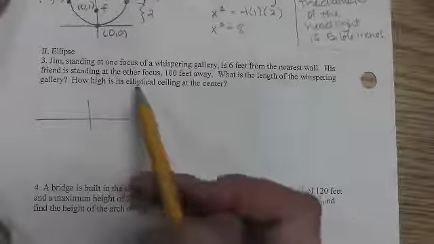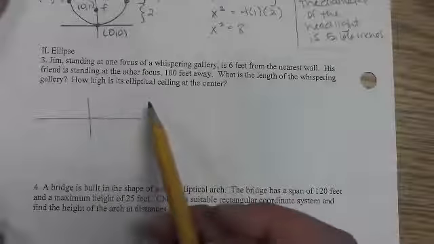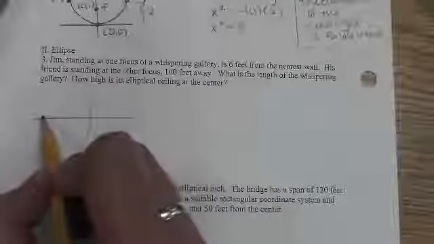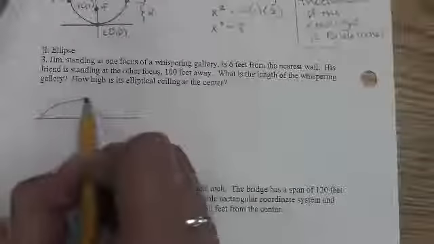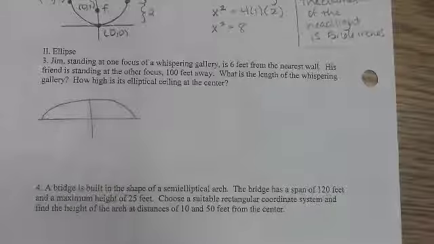The clue that this is an ellipse is it says, how high is its elliptical ceiling? So, ellipse. That's what that makes me think of. What this means is that the room is shaped like that, and when it's shaped like that, it makes the acoustics so that you can whisper. You can whisper on one side.